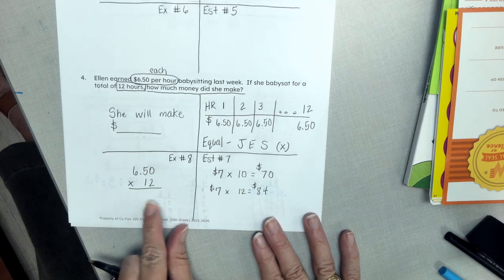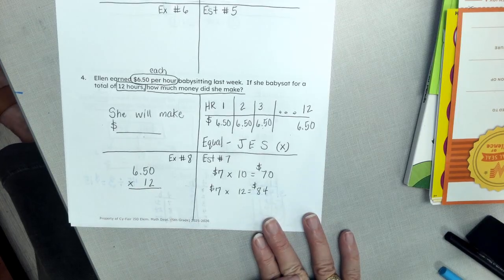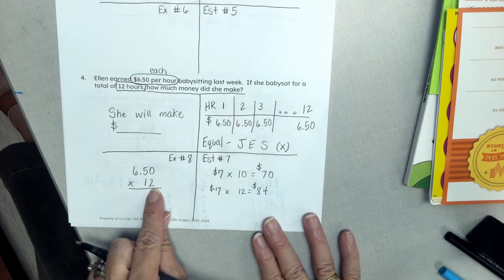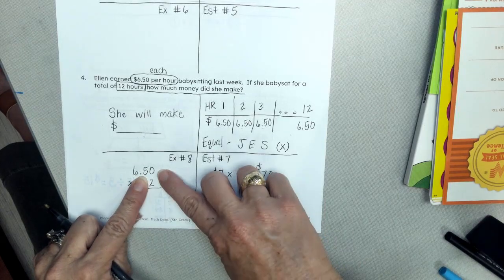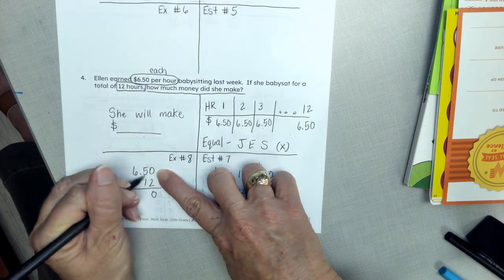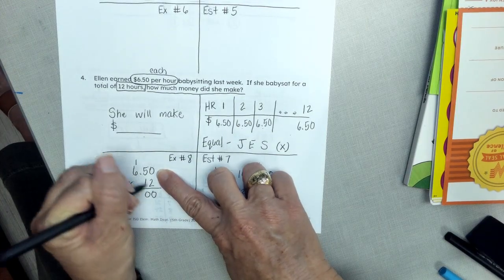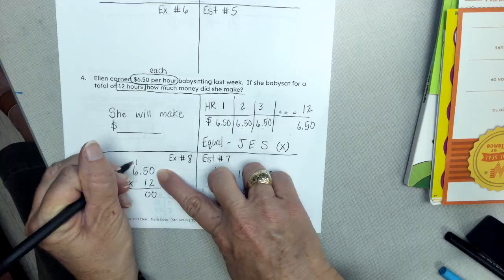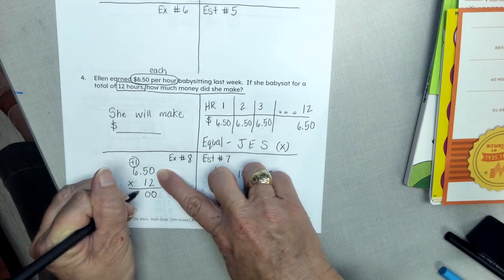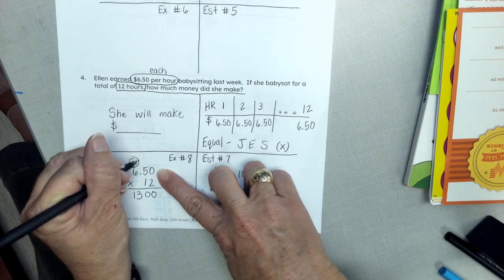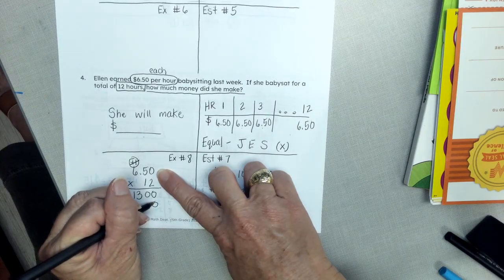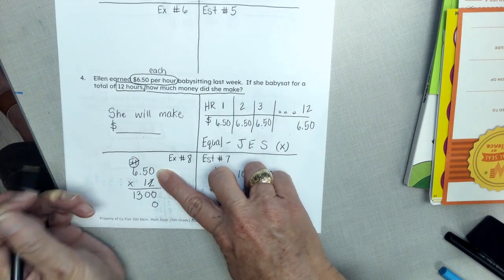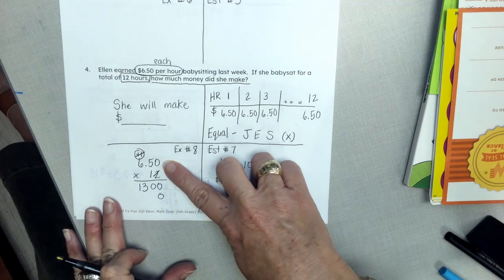I'm going to go back over here right now and solve $6.50 times 12, starting with everything being multiplied by the number 2 first. 2 times 0 is 0. 2 times 5 is 10. 2 times 6 is 12. Plus 1 more makes 13. Cross off your 1. Put your 0 placeholder down. And if you want, you can cross out the number 2 because you're finished with it also.